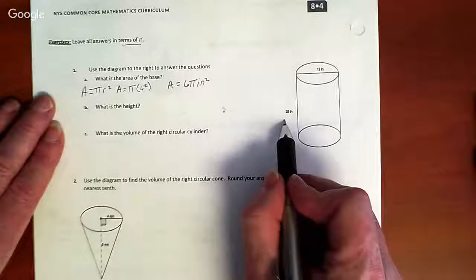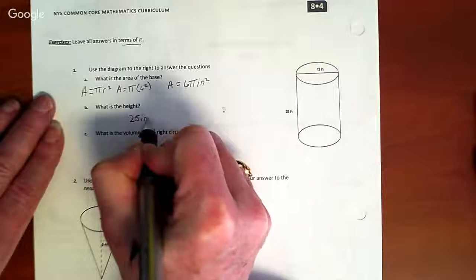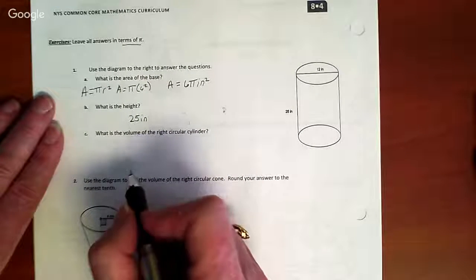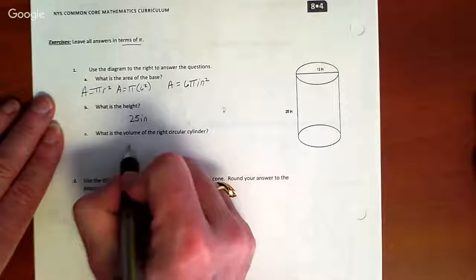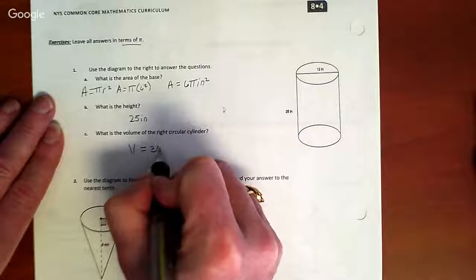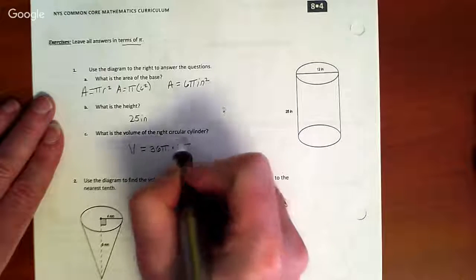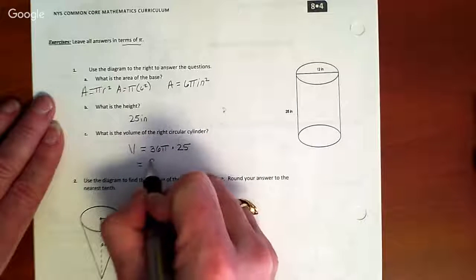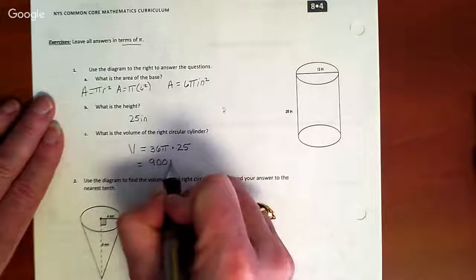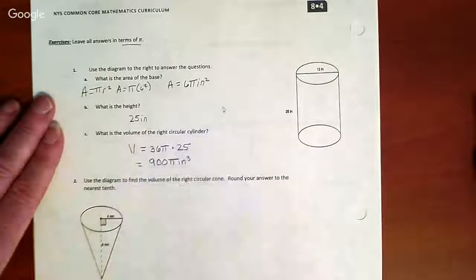Our height here is 25 inches. So our volume of this cylinder would then be 36 pi times 25, which would then equal 900 pi inches cubed.